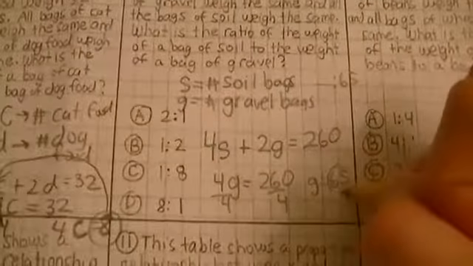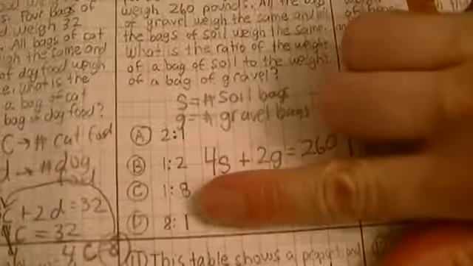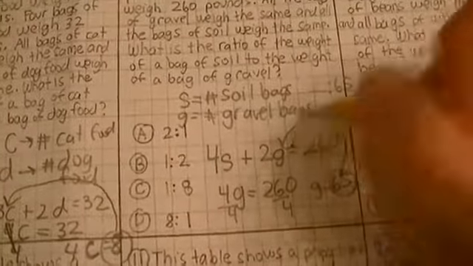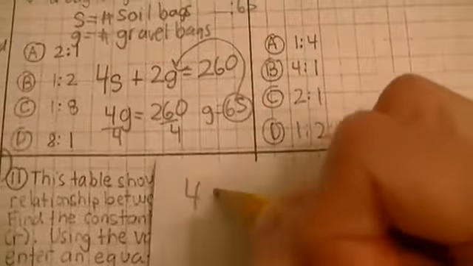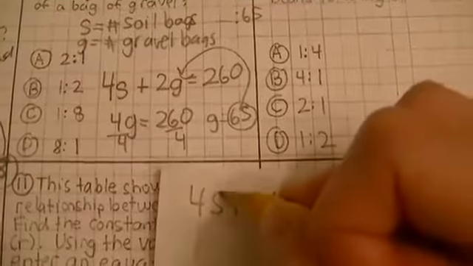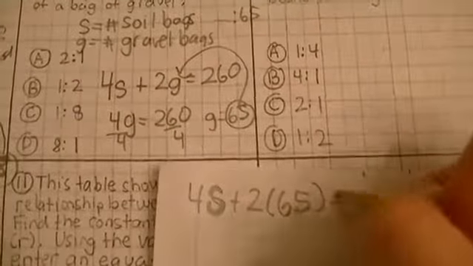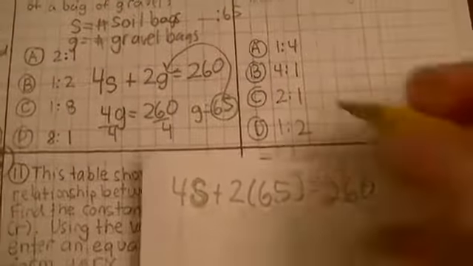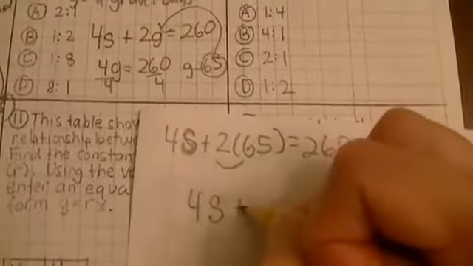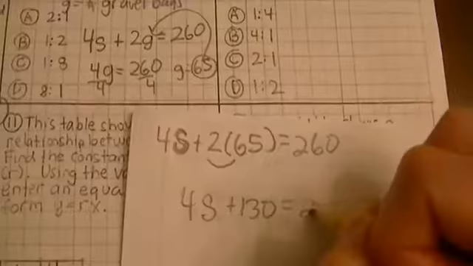So I'm going to take this G, go back into that first equation right there. I know what the G is, so I'm going to put that right there. And I'm going to rewrite the equation, and instead of writing the letter G, I'm going to substitute that 65 in there. So the original equation was 4S plus 2, instead of G, I'm going to put 65. That is an S, not a 5. And that equals 260. I'm going to go ahead and simplify it before building it. 4S plus 130 equals 260.